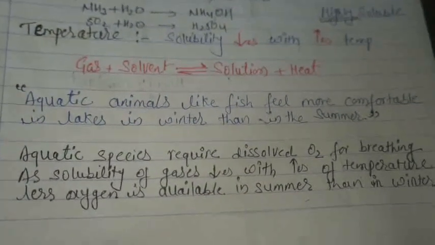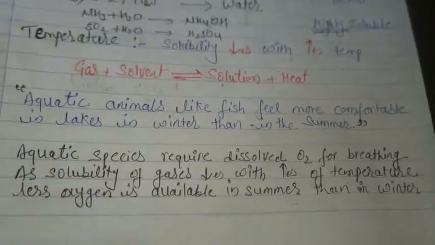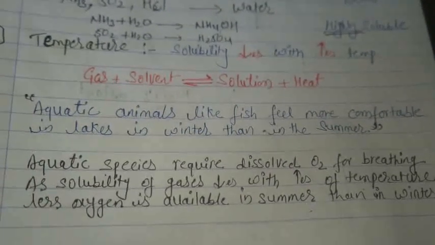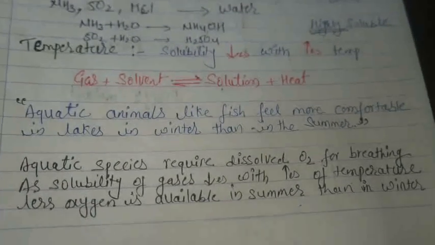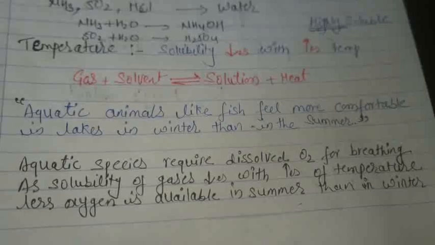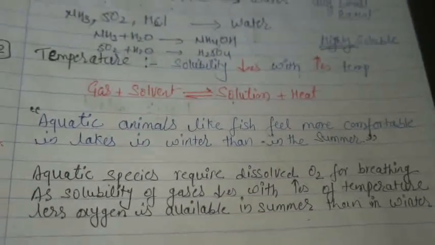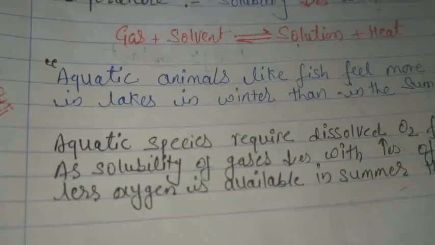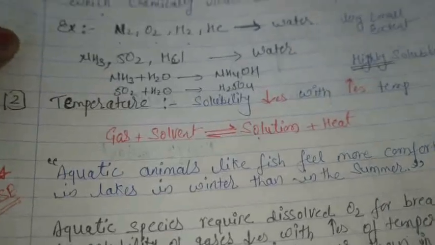How? The aquatic species require dissolved oxygen for breathing. Correct? So if the solubility of a gas decreases with increase in temperature, obviously less oxygen will be available in summer, because in summer the temperature is more. As the temperature increases, the solubility of oxygen decreases. Clear? And so temperature is an important factor.